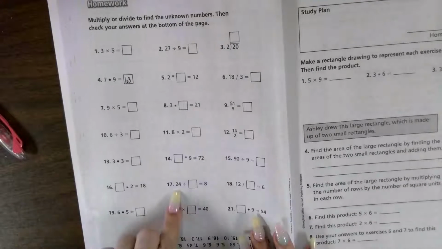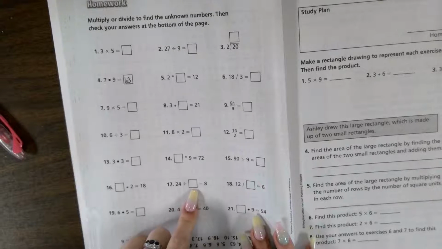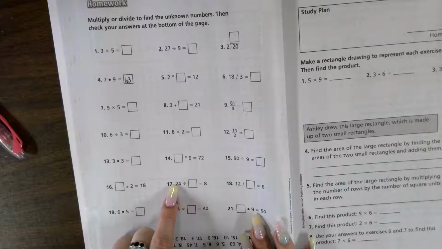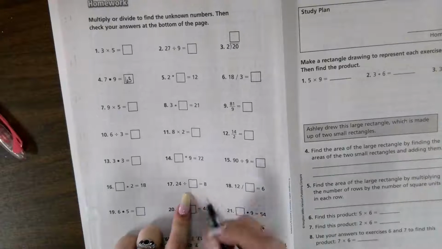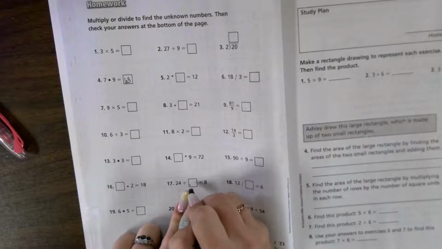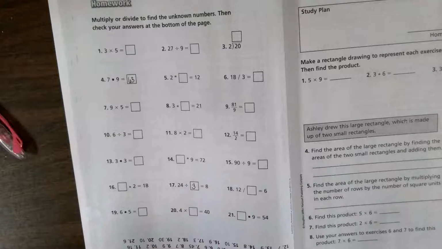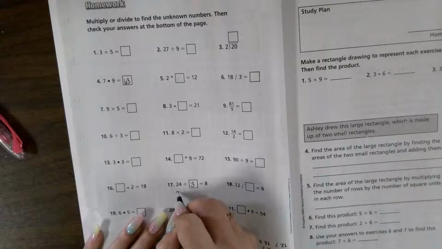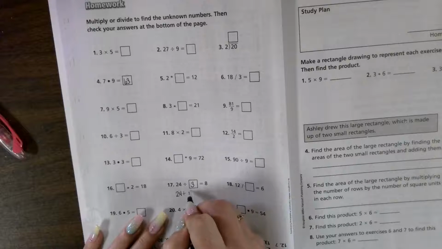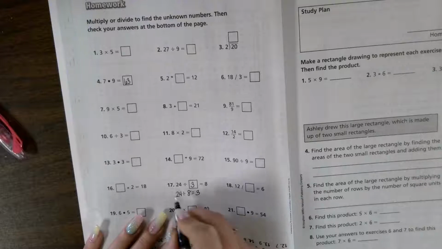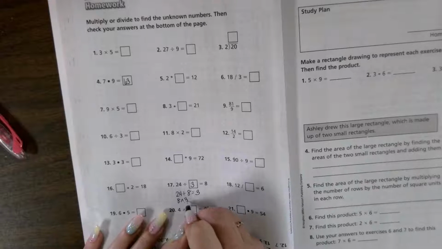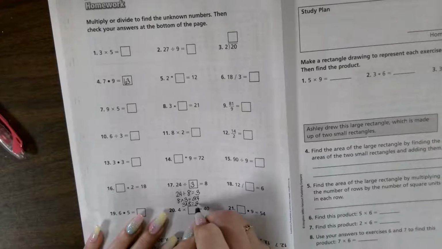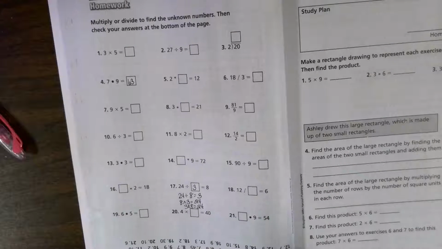Let's see. 24 divided by what gives me 8? Or I could even say 8 times what gives me 24. And I'm going to do that one because that makes it easier for me. And I know that that should be a 3. All right. And remember, if you want to push yourself, you can say that 24 divided by 8 equals 3. And 8 times 3 equals 24. And 3 times 8 equals 24. Nice. We did all of our fact families there.